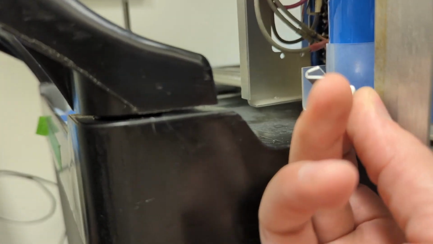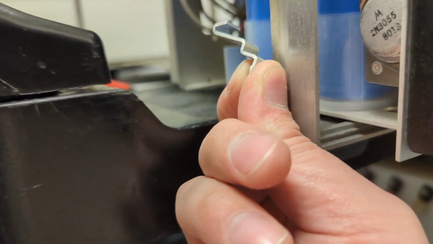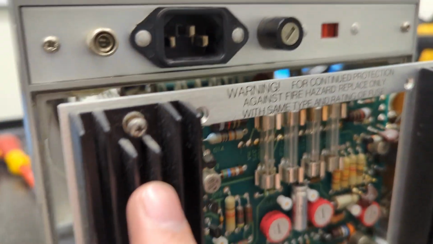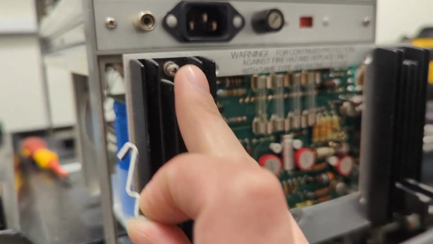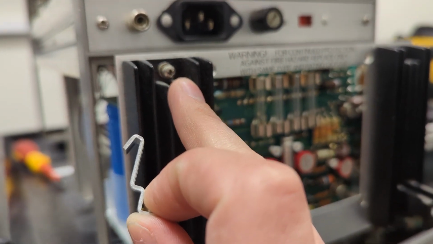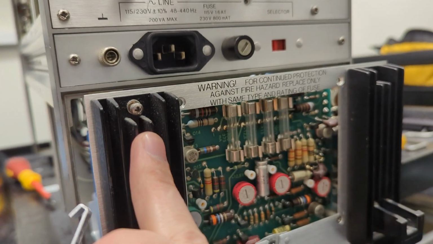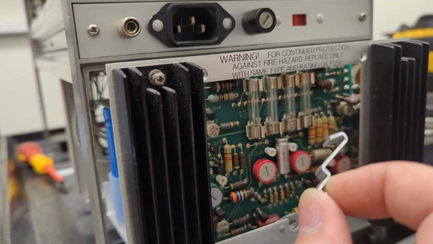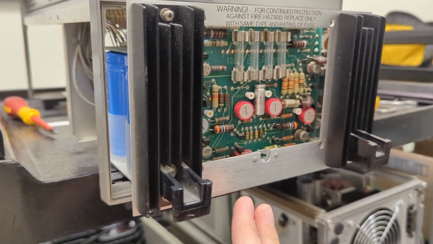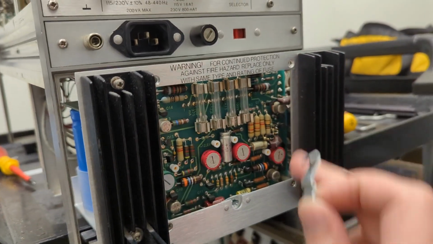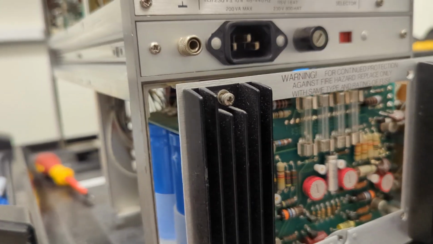So you have these little clamps on both sides, right here and right there, and the power supply module will screw into these little clamps to hold it in place. This isn't the only spot where it screws in. There's 4 screws on the bottom too. This is how you remove it. So it's just these 2 screws and then the 4 screws on the bottom.